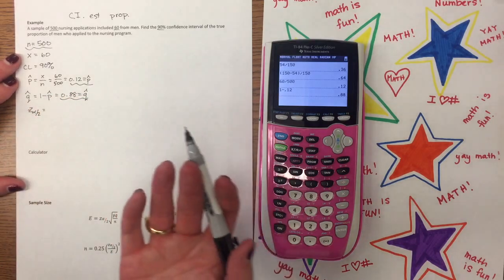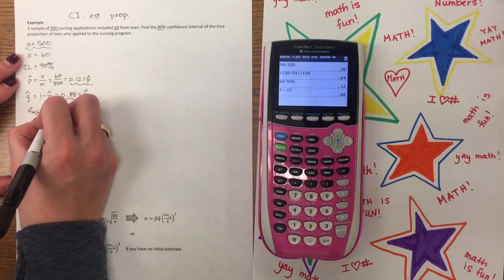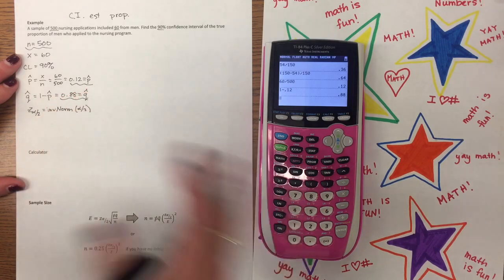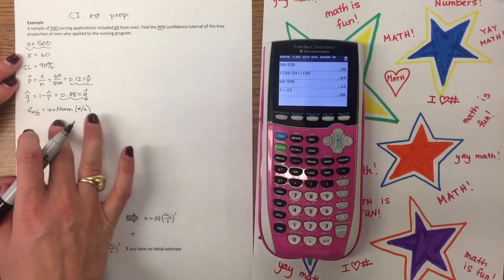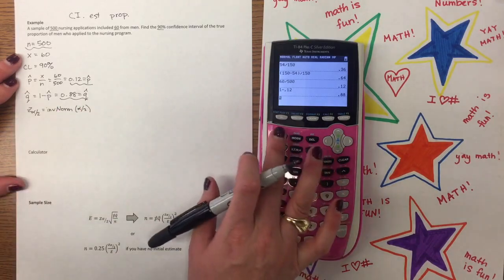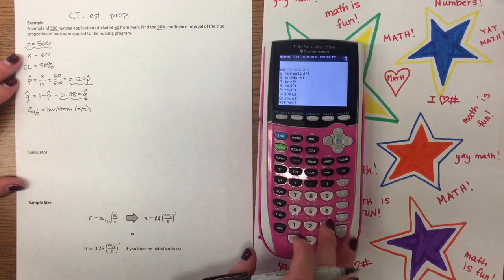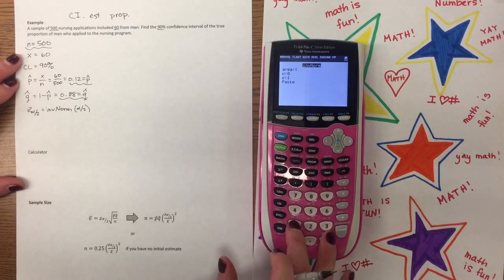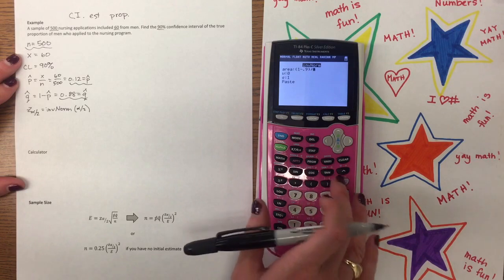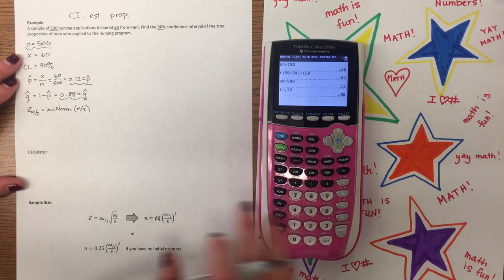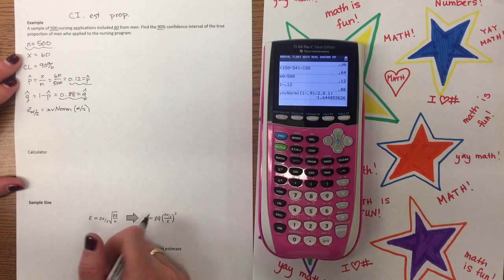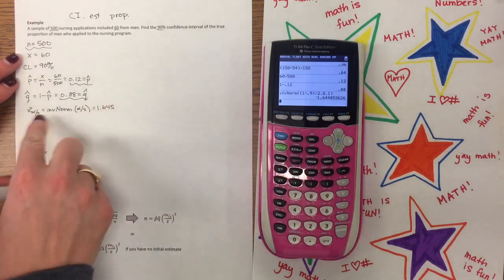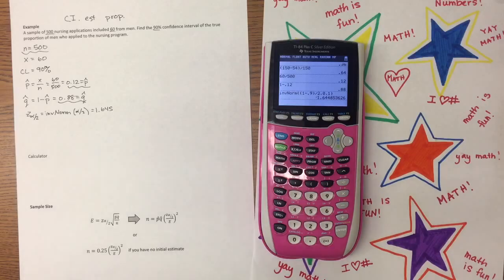We can find our critical value by doing inverse norm of alpha over 2, or I can just know what it is. So my alpha over 2 is going to be 0.05. Let's go through this: 1 minus 0.9, divided by 2. And that gives me 1.645. So my critical value is 1.645.